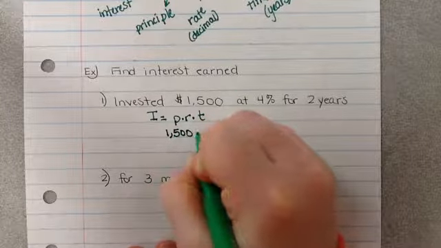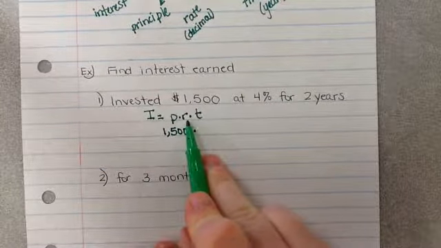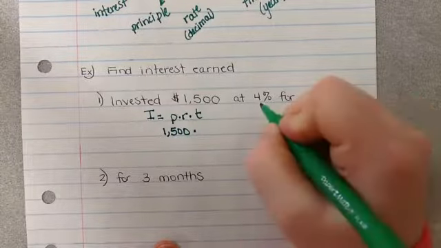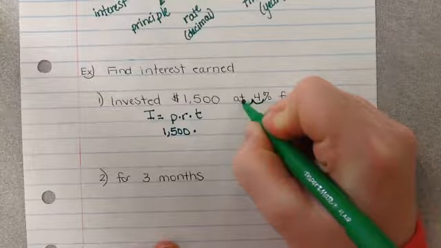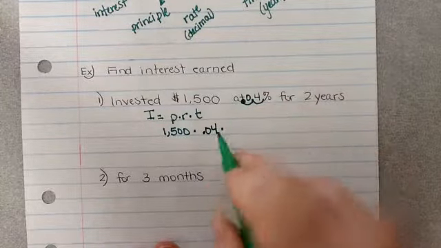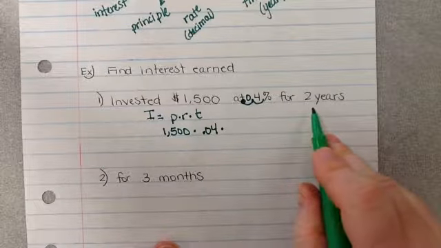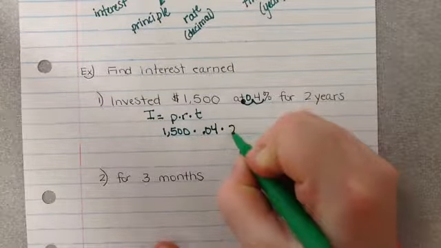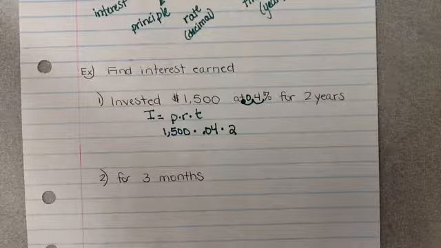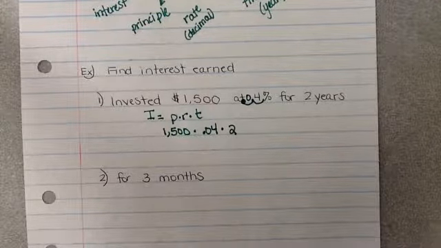1,500 times my rate needs to be a decimal, so 4% needs to be 0.04 times T is in years. How many years? 2. Plug that information in for me.